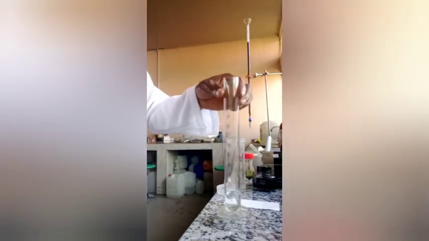Now we take 10 ml of the solvent mixture for separation. This time it is a propanol, diethyl ether, and water mixture, 1:1:1 ratio.